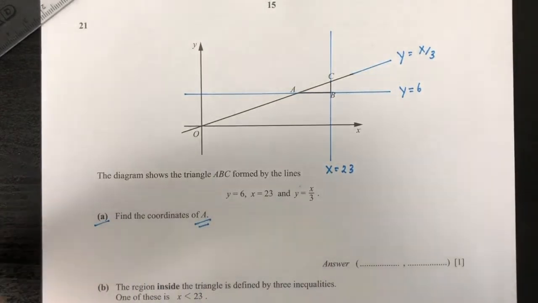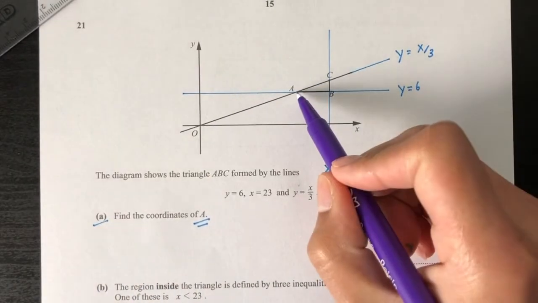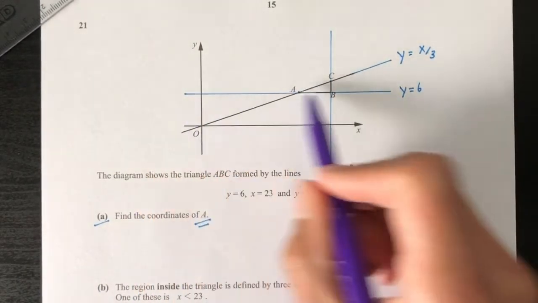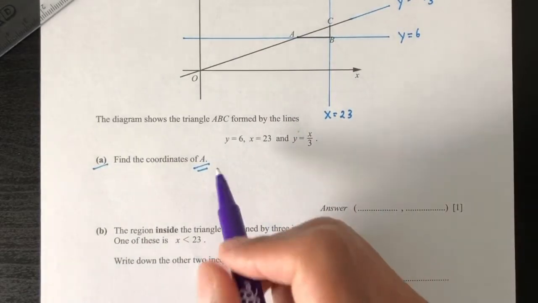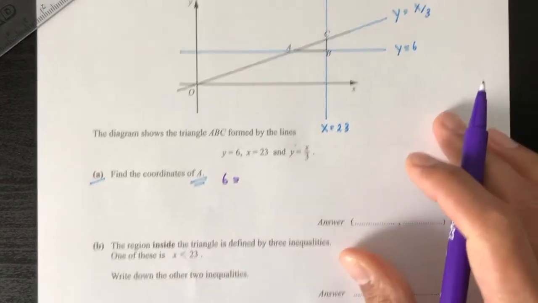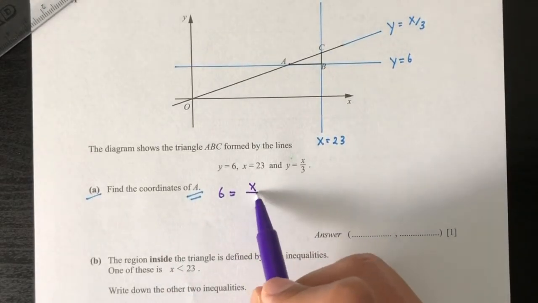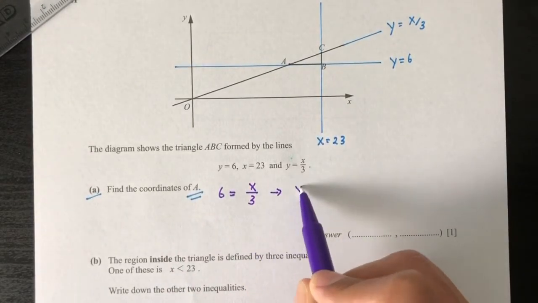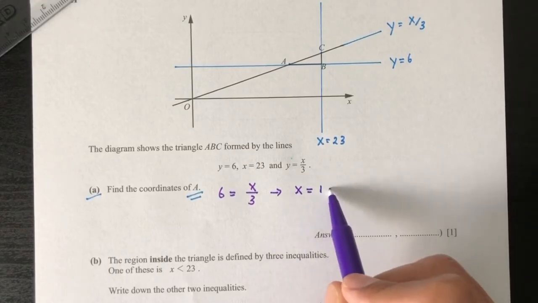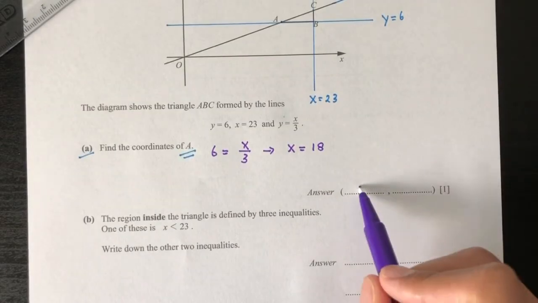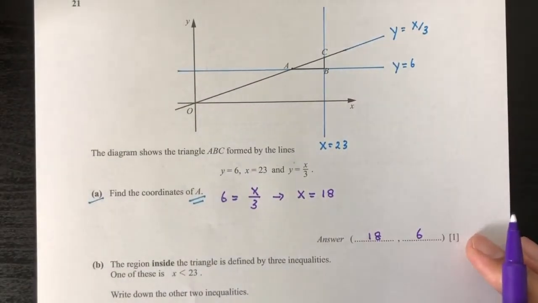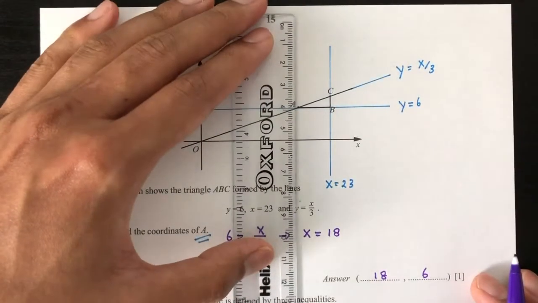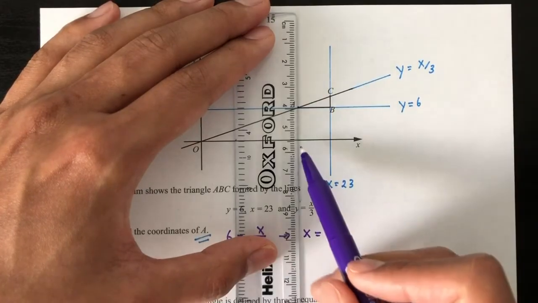If you observe, the point A is a point of intersection between this line and this line. So let's solve them simultaneously. Here we have y equals 6, which is equal to x over 3. From this you can see x will be 3 times 6, that will be 18. So 18, 6 will be your point A. We can mark this down for now.